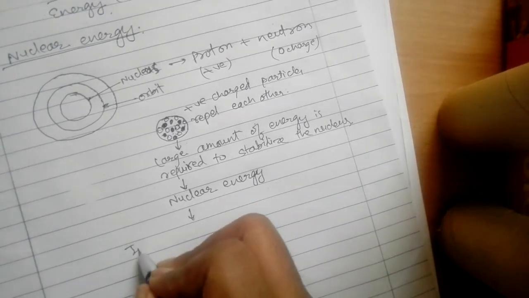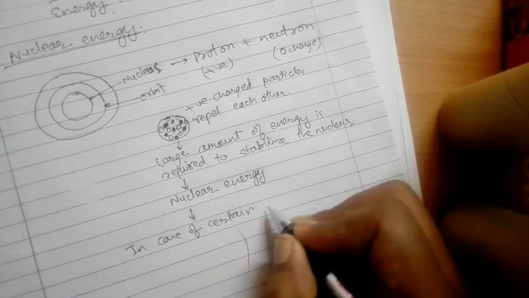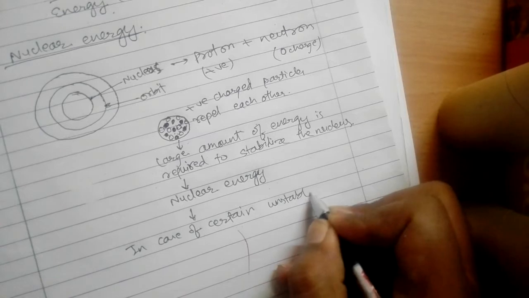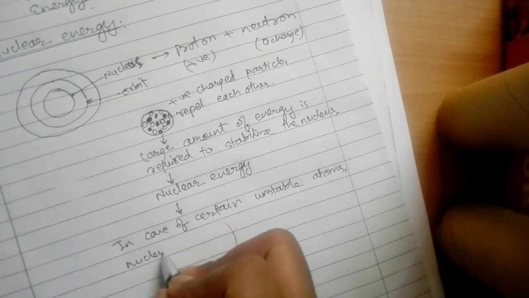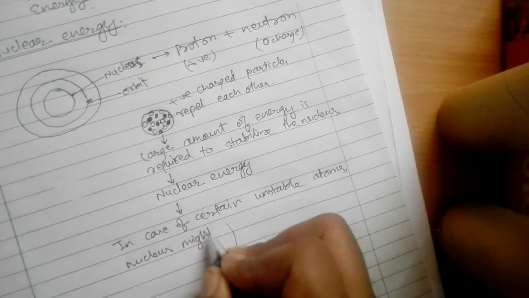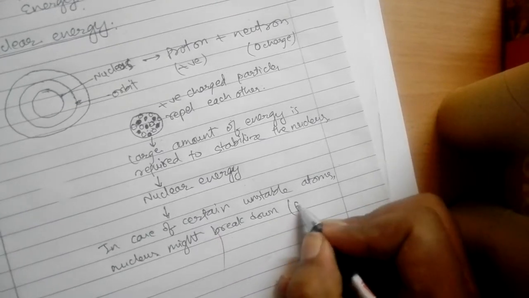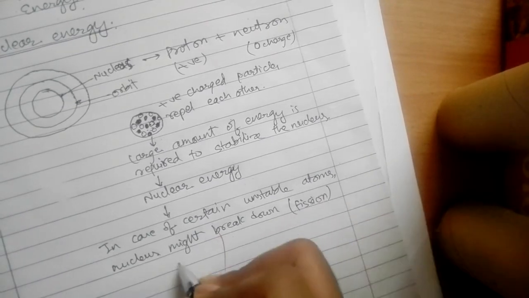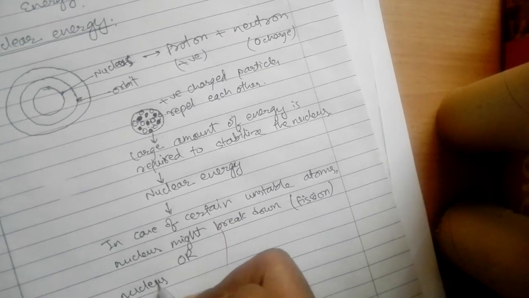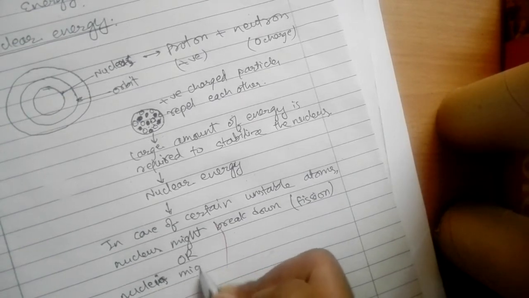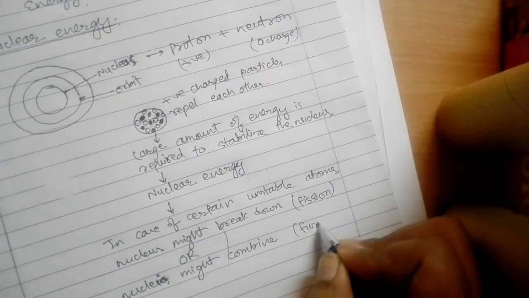However, in the case of certain unstable atoms, the nucleus might break down, and the process is called fission, or nuclei might combine, and the process is called fusion.